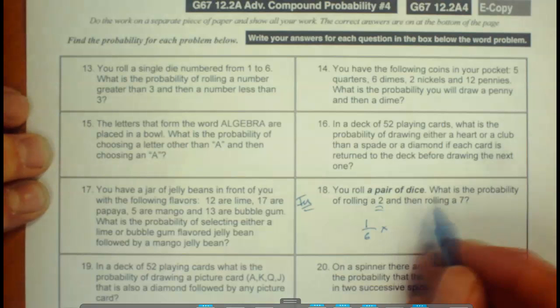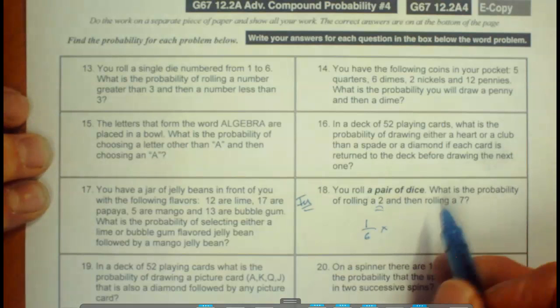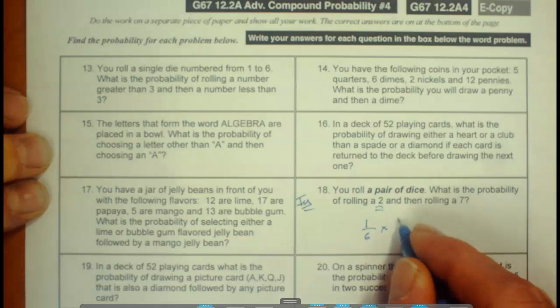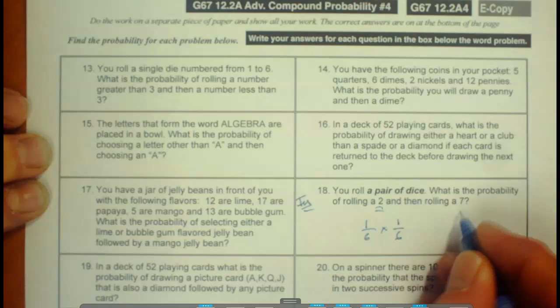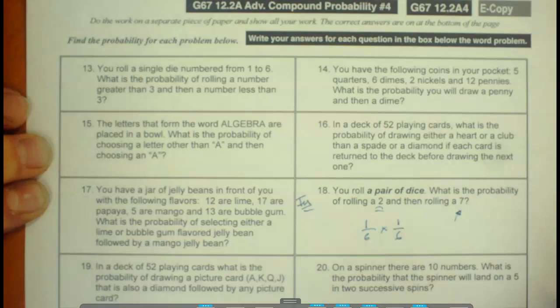You roll a pair of dice. What is the probability of rolling a 2 and then rolling a 7? Well, a lot of people think they can do this just by doing 1 times 6 and 1 times 6, or forgetting that they're talking about a pair of dice, and if you roll one die, there's no way of getting a 7. So how do you answer this? Well, it's a little more complicated than you think.